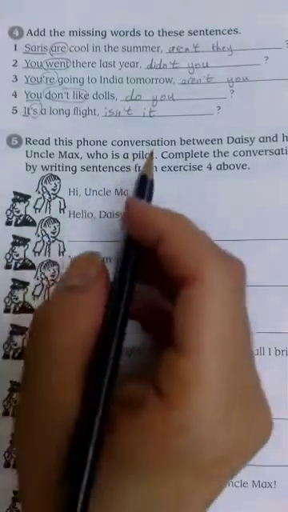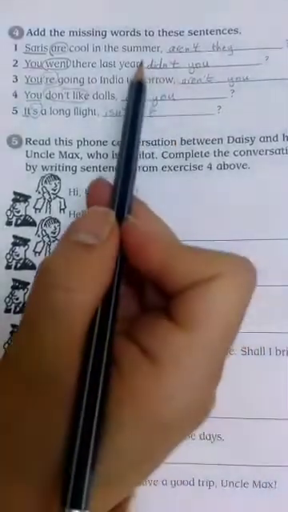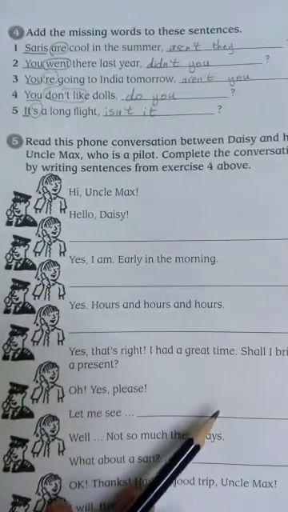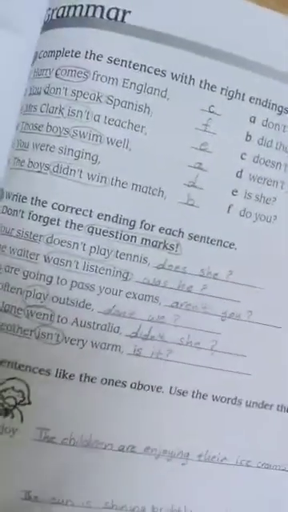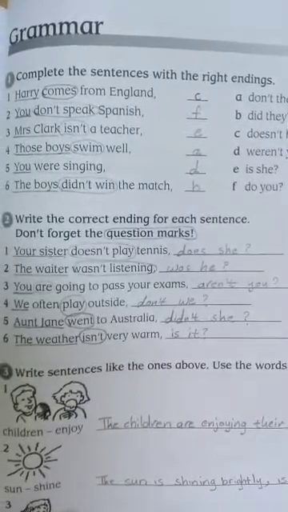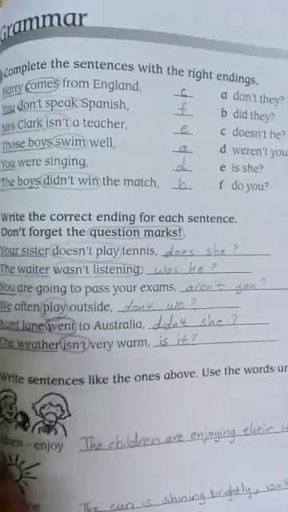Number 5, if you want, you can do it by yourself. You have to choose these sentences from here and put them in their correct place. I want you to read these answers in your practice books and send them to me. And if you have any question, you can ask me anytime you want. I hope that you understood and enjoyed this grammar rule.